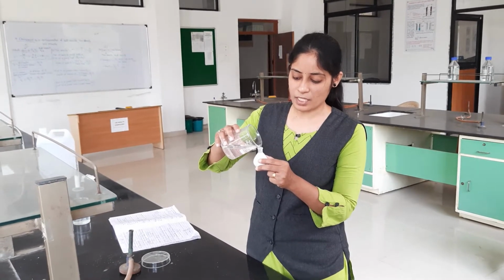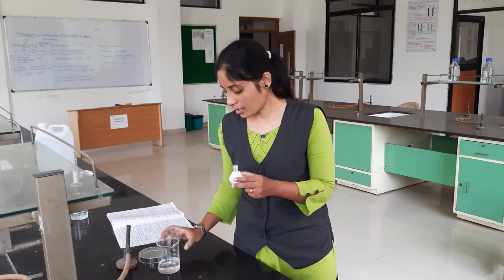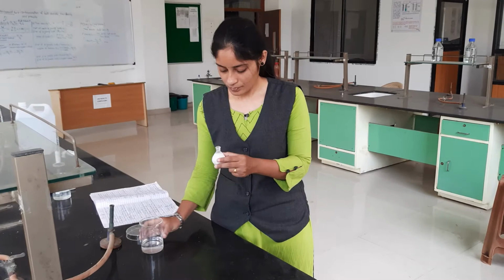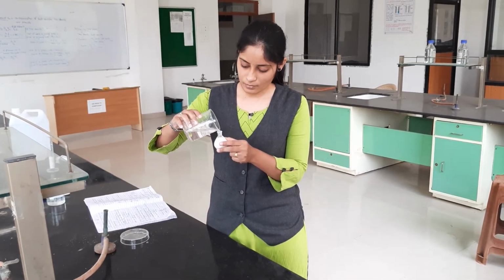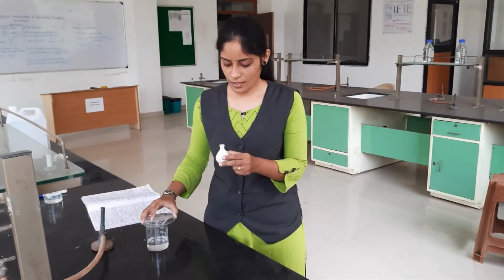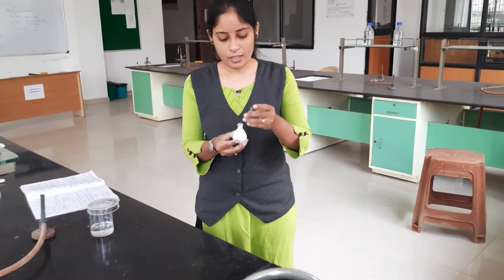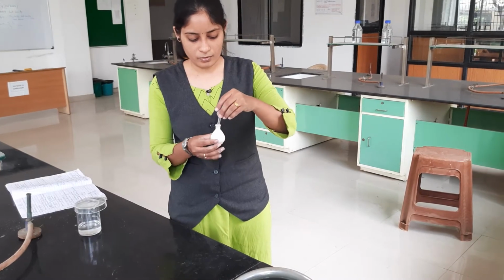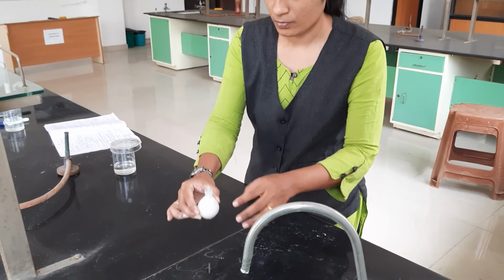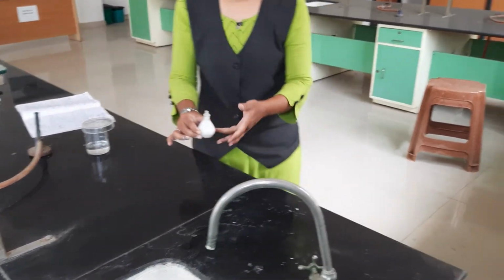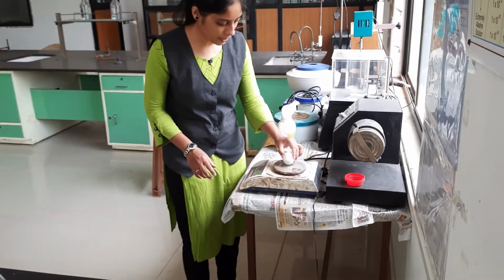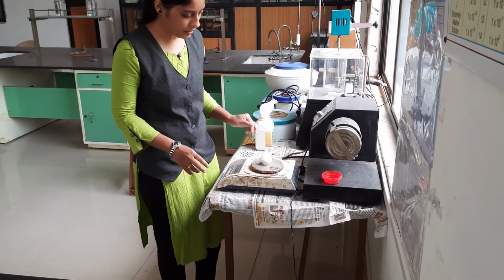After the specific gravity bottle is completely filled, then again we note down their weight. First tare the weighing balance, then we take their weight.